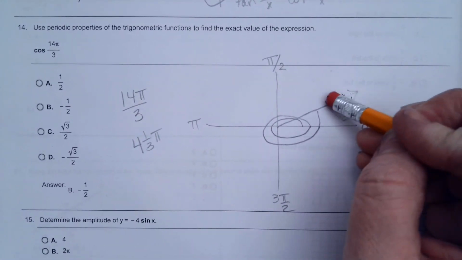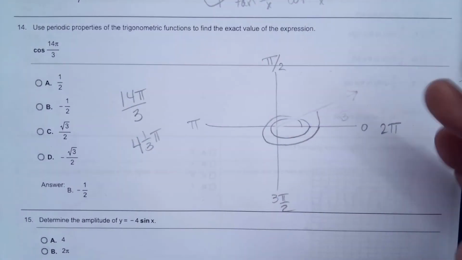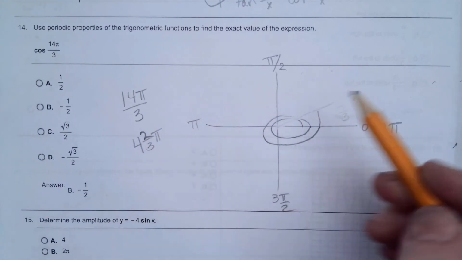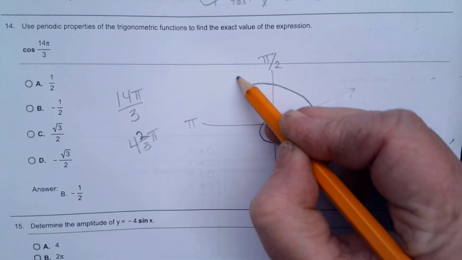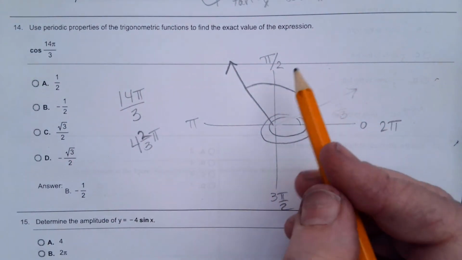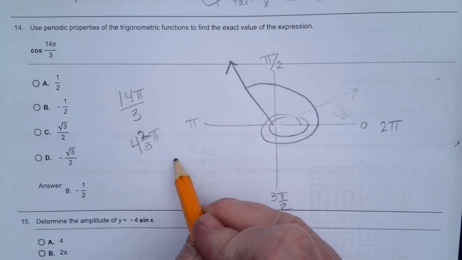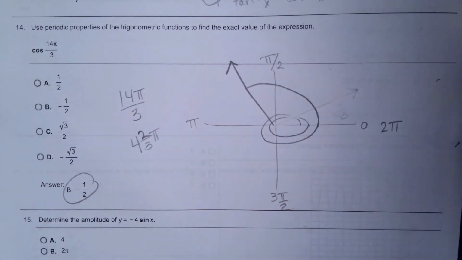My mistake. That's the second mistake today. Don't forget about the mistake in number 8. My apologies. 2/3 pi is going to be over here in quadrant 2. Now in quadrant 2, x is negative, so that is going to be negative 1/2.